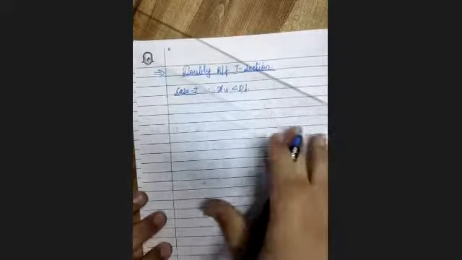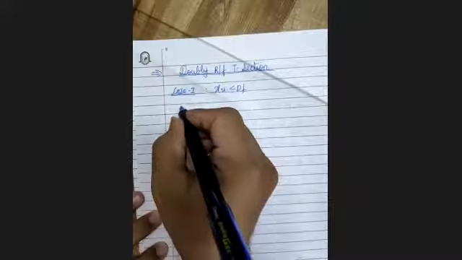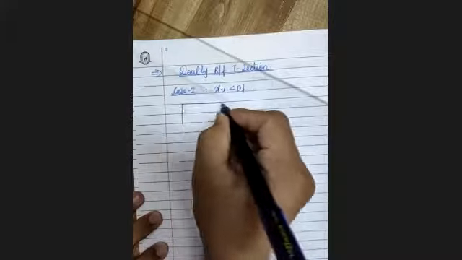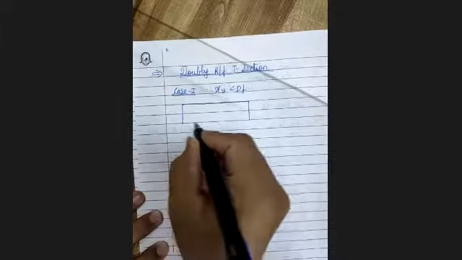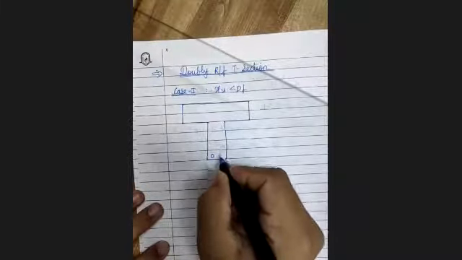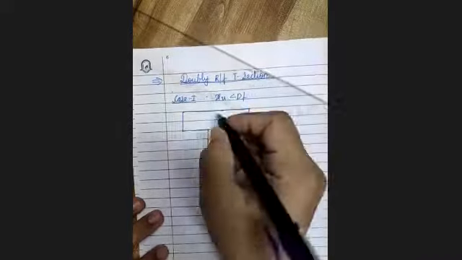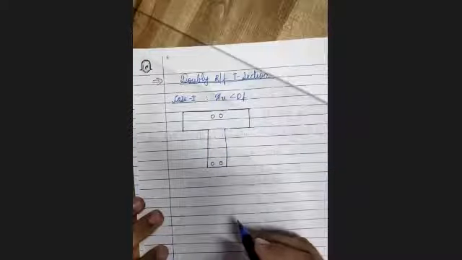You can simultaneously write with me so that it will be easy for you. So let us say this is a T-beam. We are talking about a doubly reinforced T-beam, so that means it is reinforced at the bottom and at the top also.